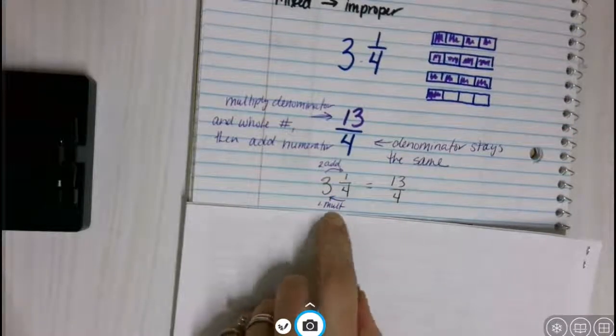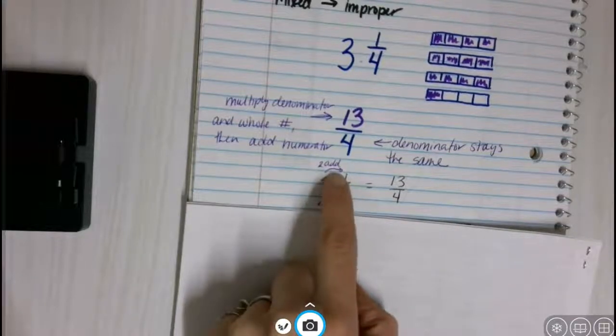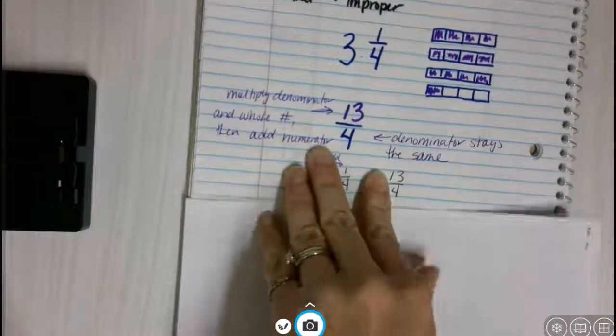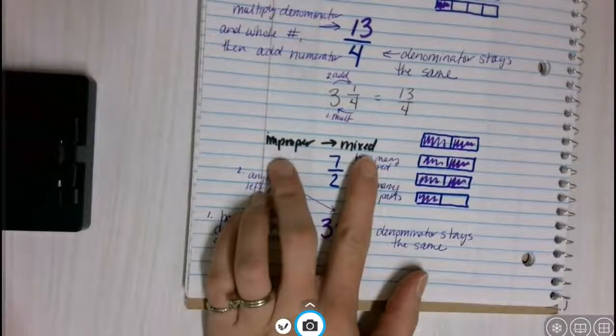So here's our steps written out kind of nicely. First I multiply the denominator and the whole number, then I add the numerator back in and get 13/4. So now let's look at going the other direction. We're going to go from an improper fraction to a mixed number.